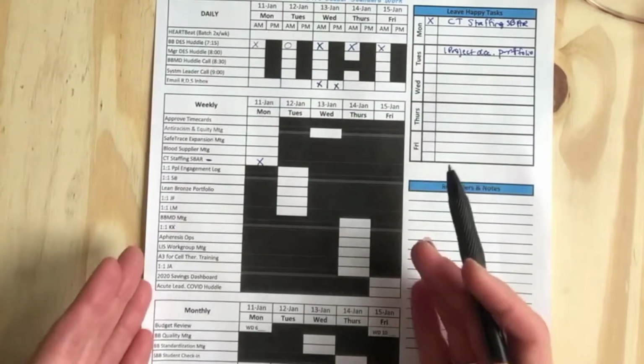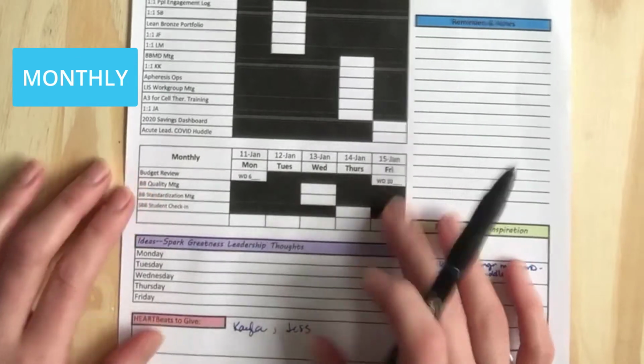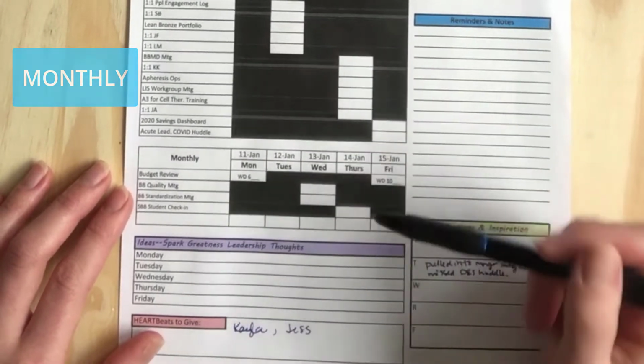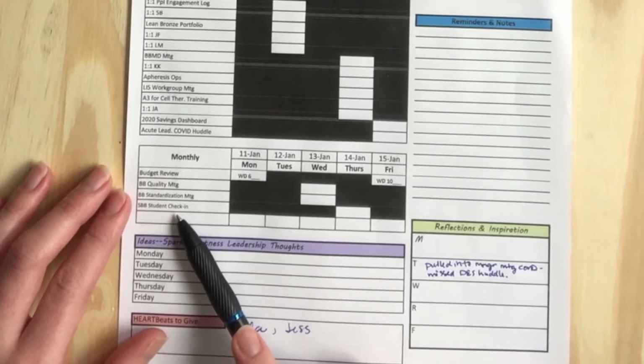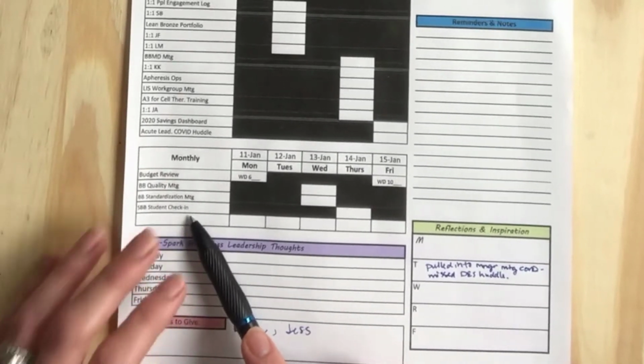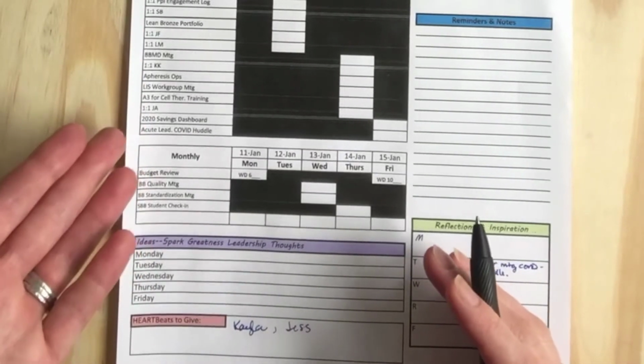So that's what goes in your weekly section. Let's talk about the monthly section now. It's similar to the weekly. Basically, it's recurring monthly meetings or any standard work that you have to do on a monthly basis that you're just not used to doing every day or every week.